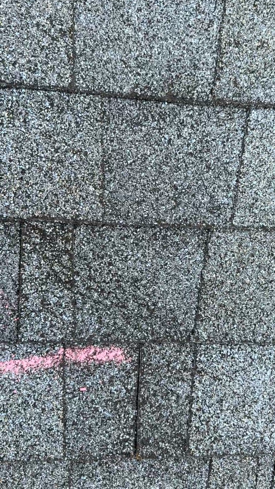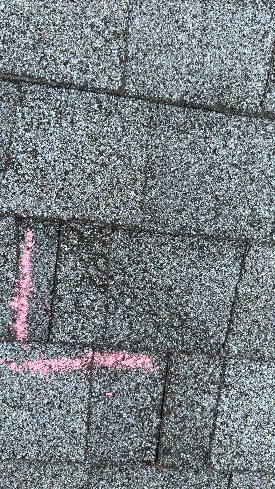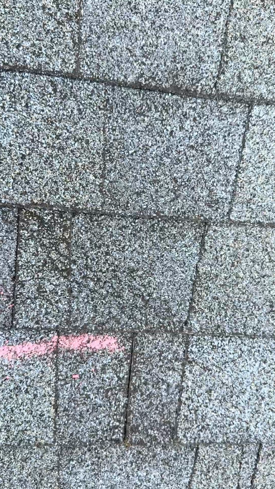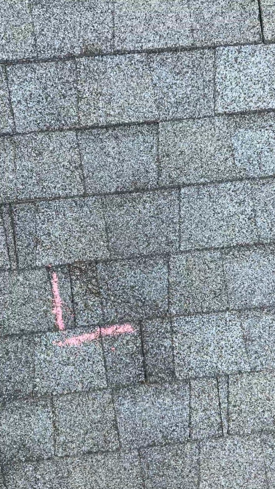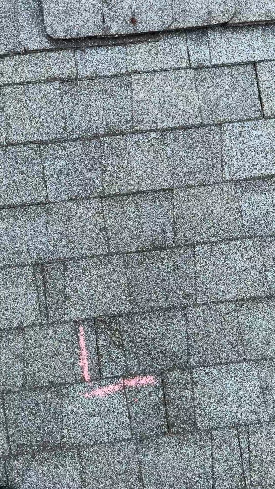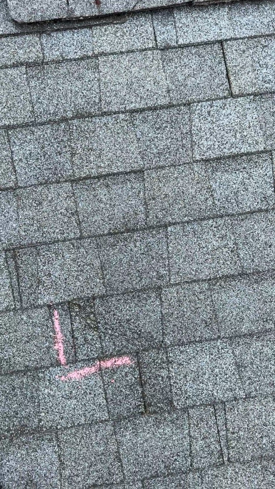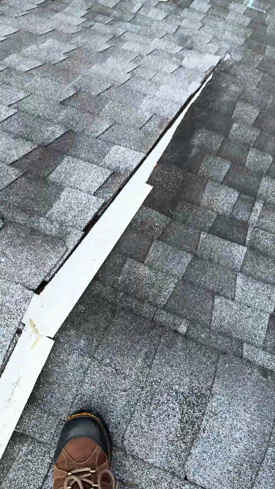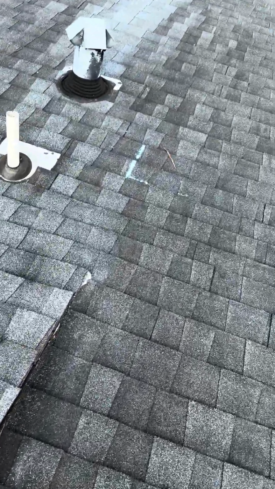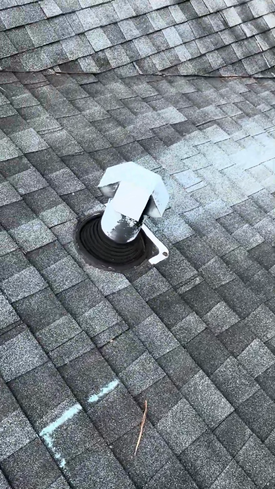Different strengths of wind cause that. If this was kicked, or this was foot traffic or something like that, it would be a straight line and it would be completely creased over and it wouldn't be curved like that. That is footfall on a shingle such as this. You wouldn't see that. To show you some evidence of footfall, because there is footfall on this roof, however, it's not on the front slope.